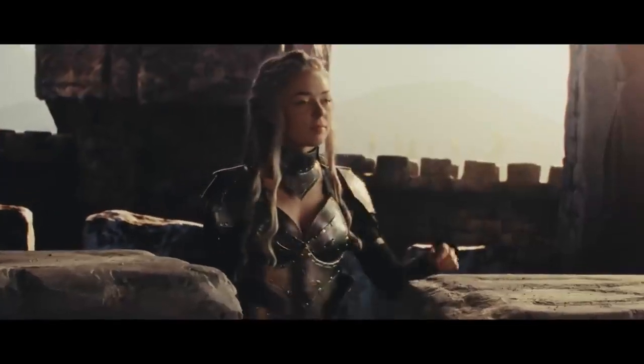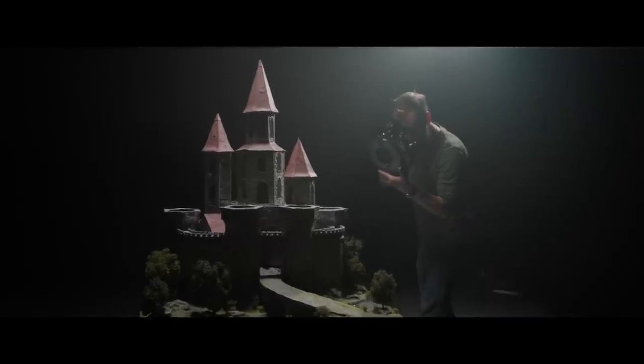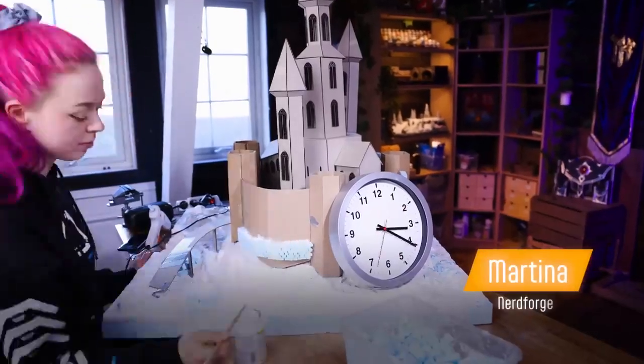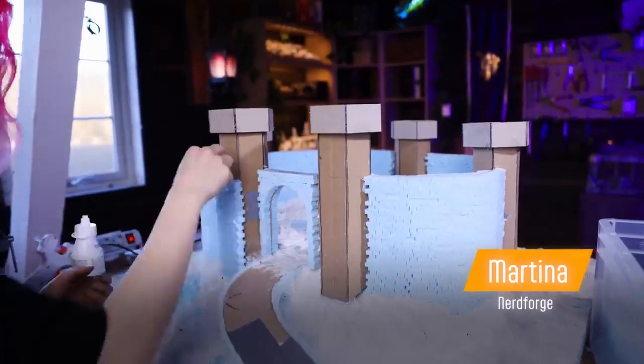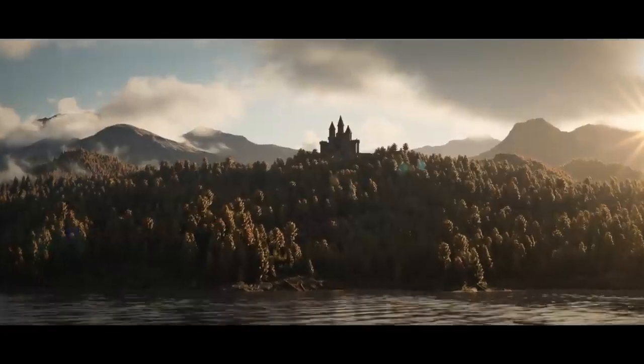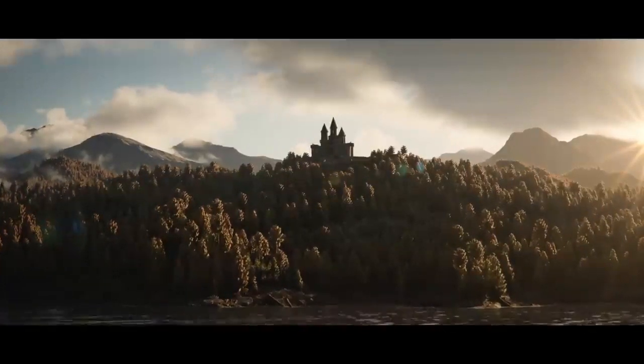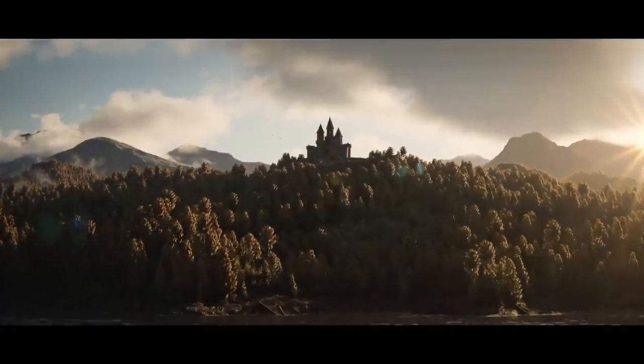I had to create a backdrop for a live virtual production set, which involved 3D scanning this awesome castle that Nerdforge made with 30,000 individual foam bricks. That's a lot. I also had to make a wide-angle, full CG establishing shot in Unreal Engine 5, so let's jump into how all of this was done.